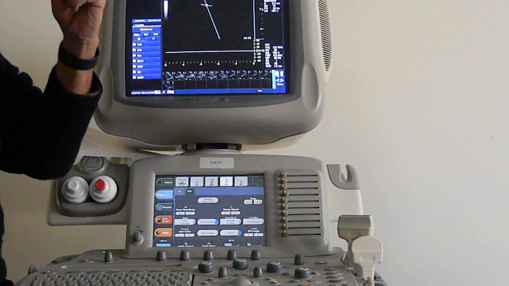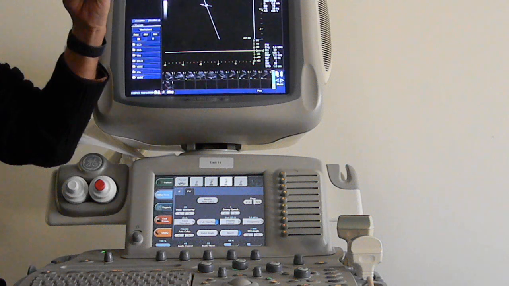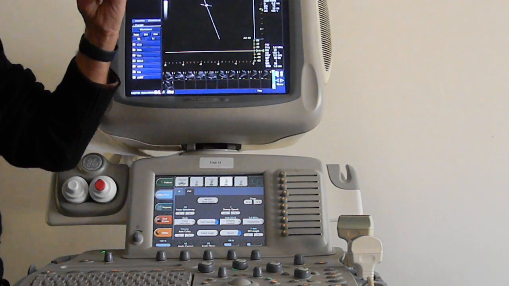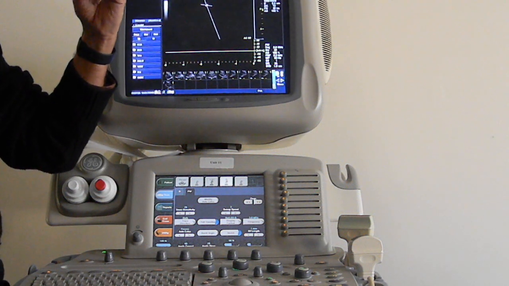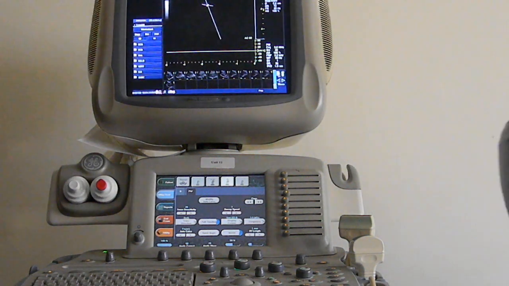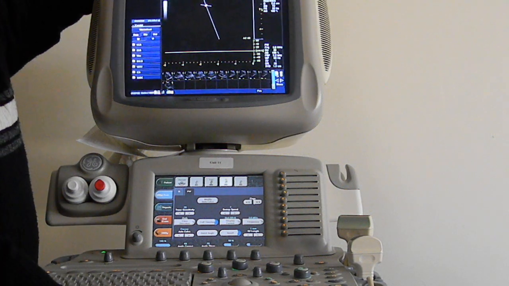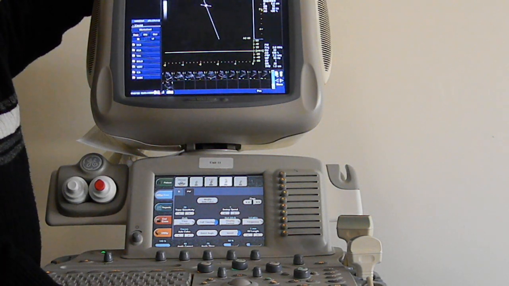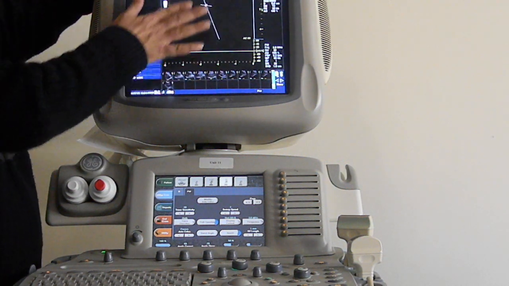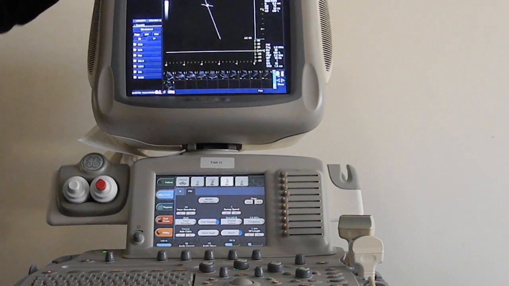60 centimeters is going to be something close to this. That's the distance that will be traveled by your blood cell in a second. And that's even low. This speed is still low. And so this happens to be a spectral Doppler, and this is going to be a pulse wave Doppler.